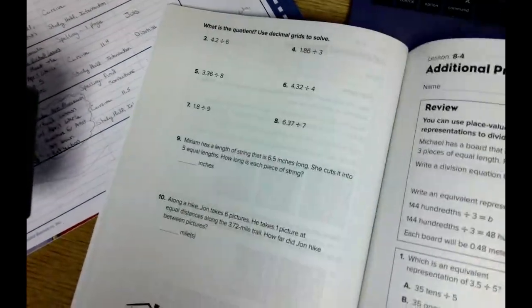Those two assignments have to do with dividing a decimal by a whole number.